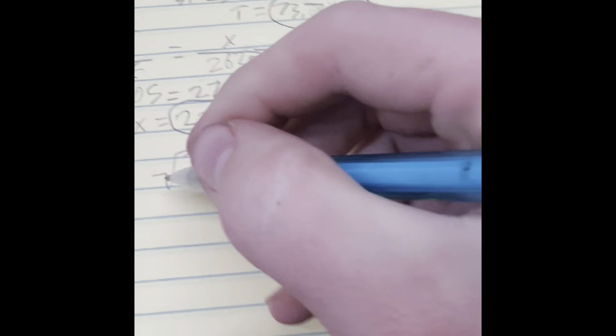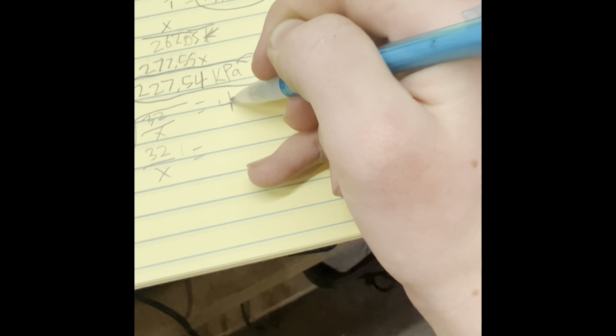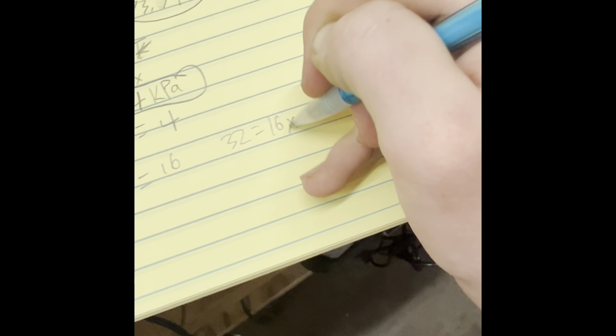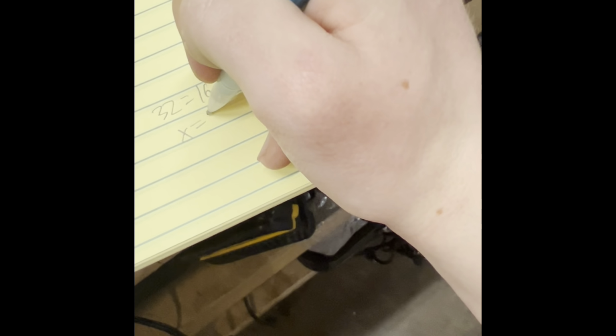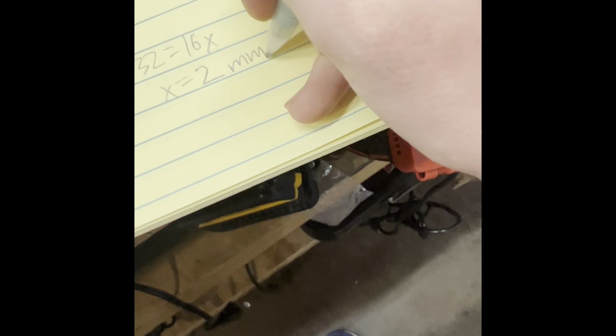I could do 32 over x equals 4 squared, which is 4 times 4. 16 times x. 32 equals 16x. Which means x would equal 2. So 2 is the molar mass of the unknown gas, which I know has got to be H2.